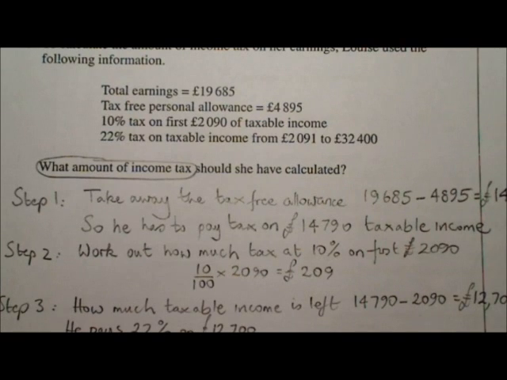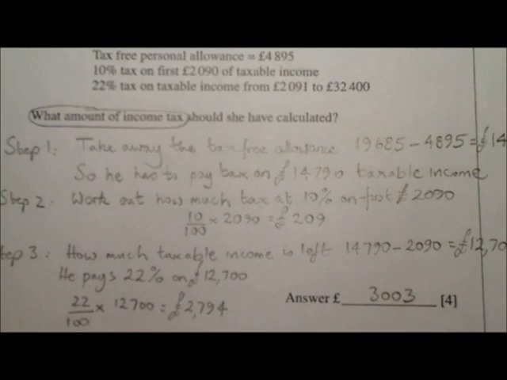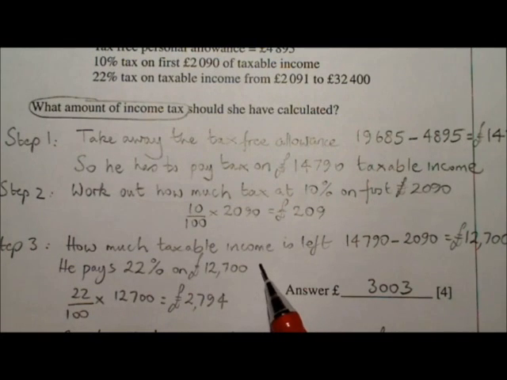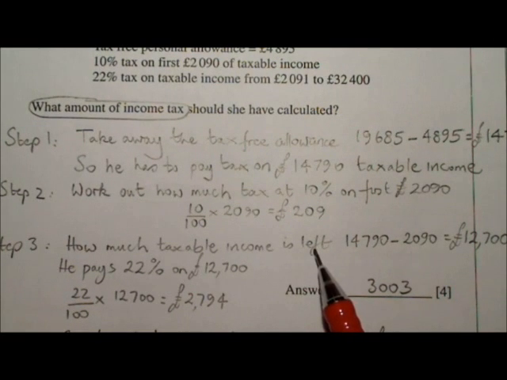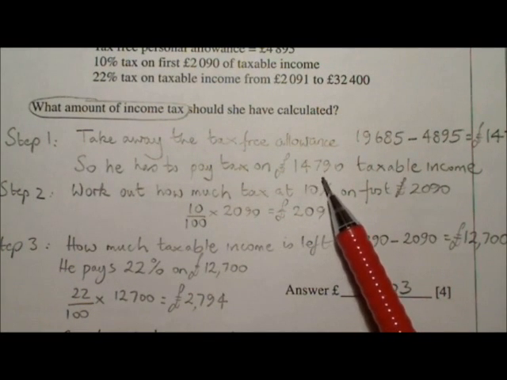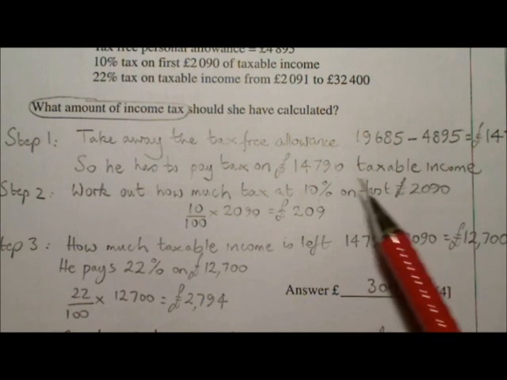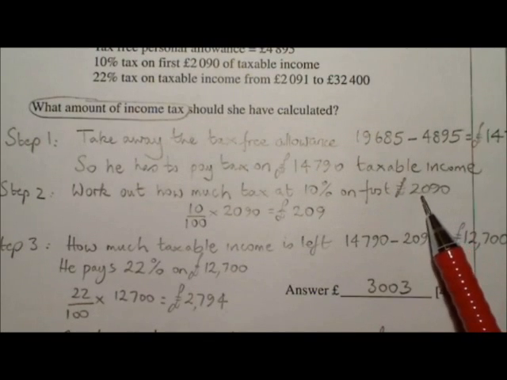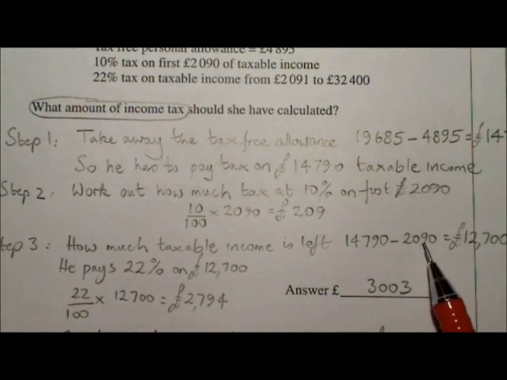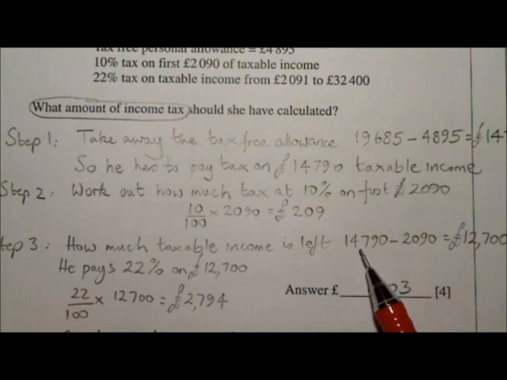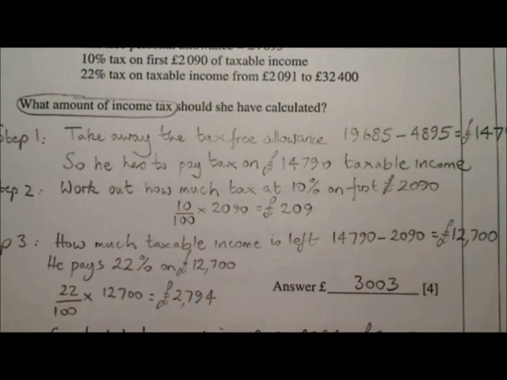Then we need to work out what's the next bit of tax. So we have to work out how much taxable income is left. We started with 14,790. We've already worked out the tax on the 2090, so we've got to subtract 2090 from 14,790 and we get 12,700.